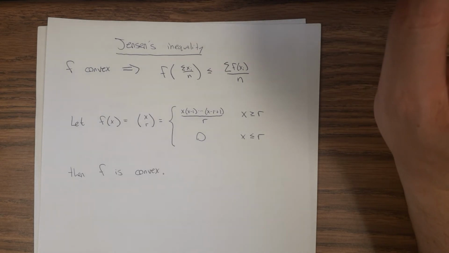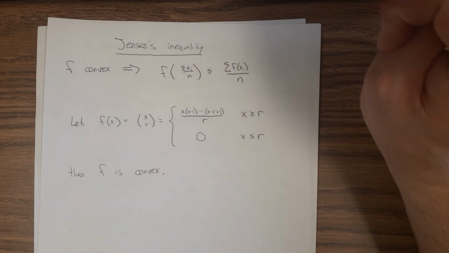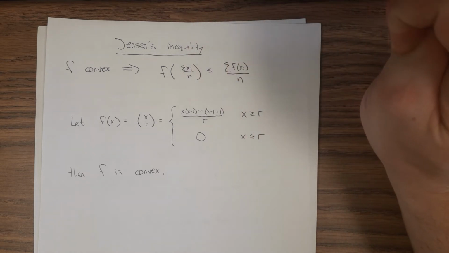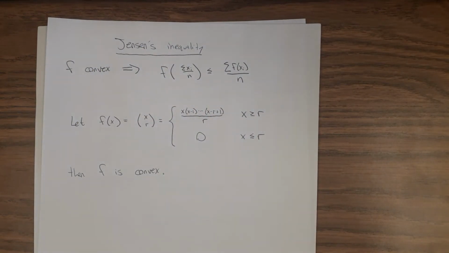Maybe it's confusing to listen to. You can also just look at the formula and interpret it for yourself. Convex is, roughly speaking, to a Calc 1 student, the same thing as concave up. It means that if you draw the secant line between any two points, it lies above the curve.